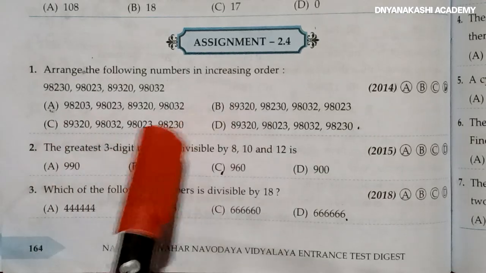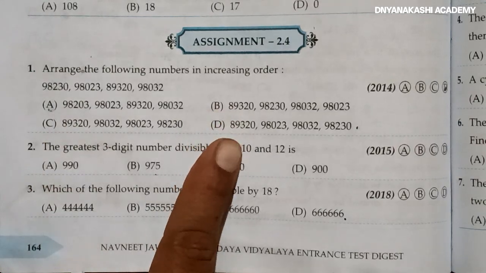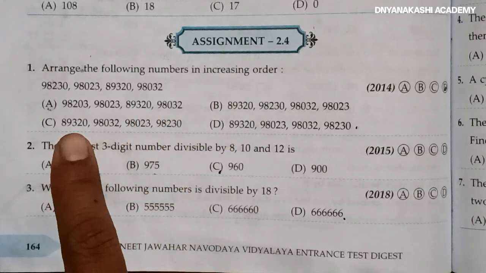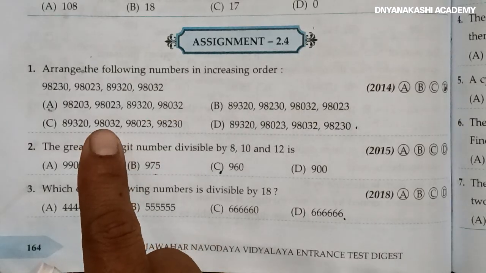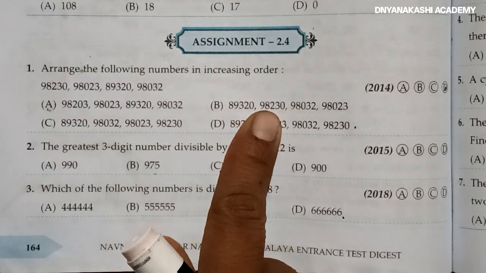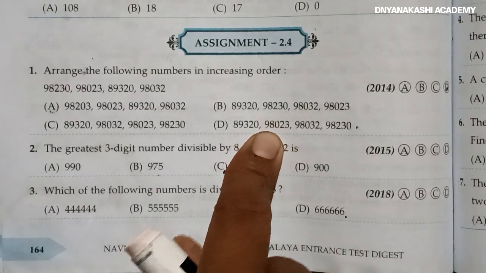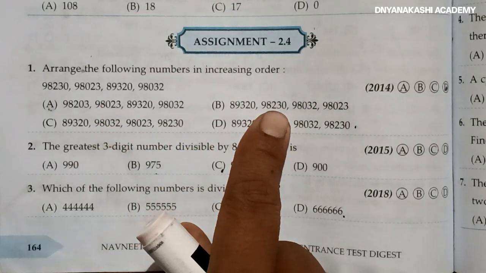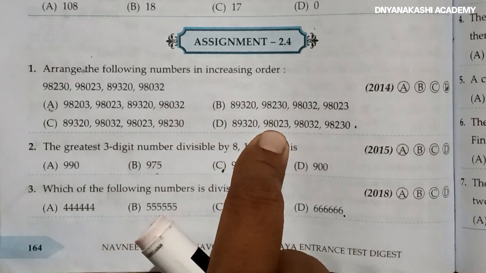In the options, check which is the small number here. 89,000 here also, 89,000 here also, 89,000 here also. And these two numbers, 89,320 is given first. I check with the second number, 89 in 98,032. Here 98,230. Here 98,023 only. 23 here and 32 here and 230 here. Which is the smallest of the three numbers? This one is the small number here.